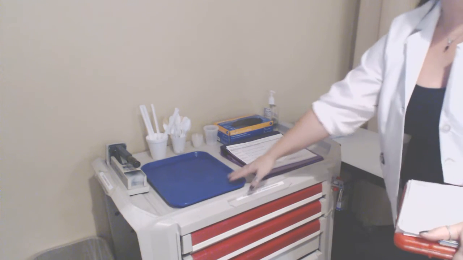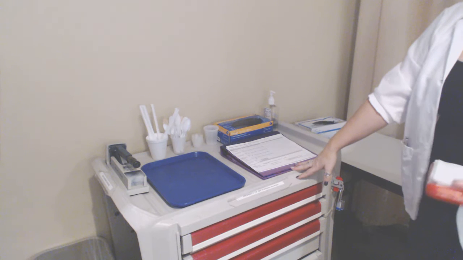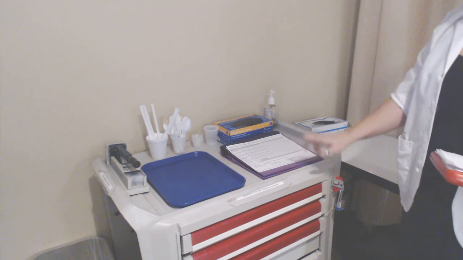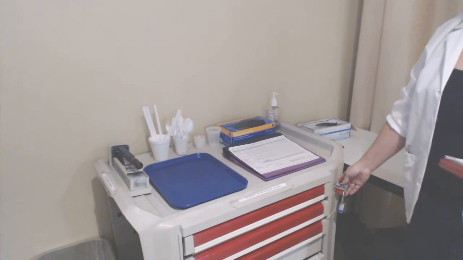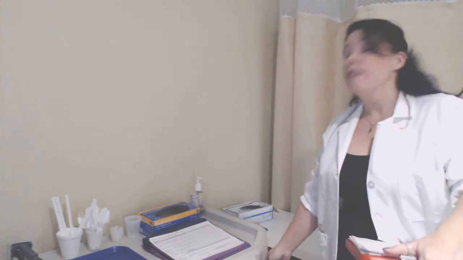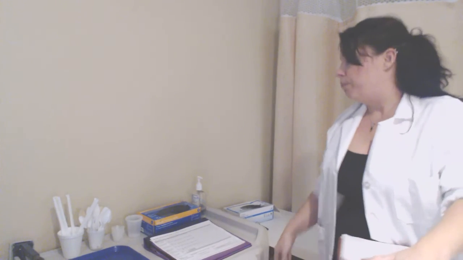You want a tray because we're not going to take this cart in the room with us. It always stays outside of the room. And when it's outside of the room, you need to be sure that the med cart is locked because we don't want anybody going to the med cart and just helping themselves to the meds. Okay? So again, safety first.